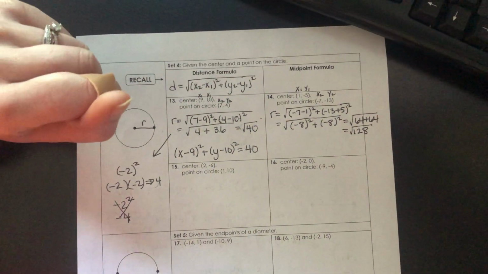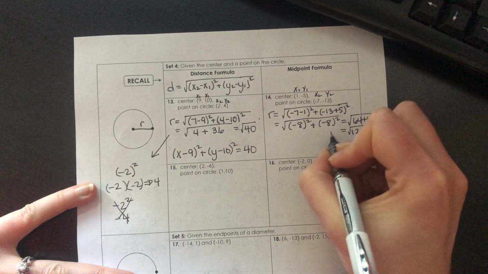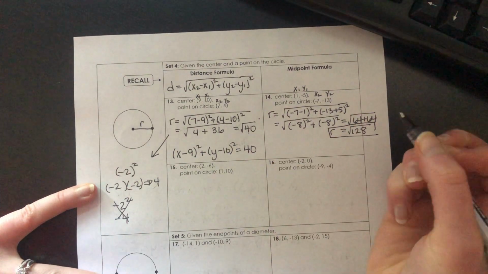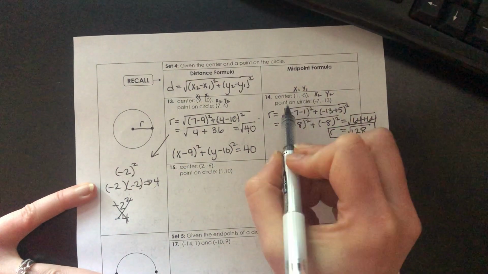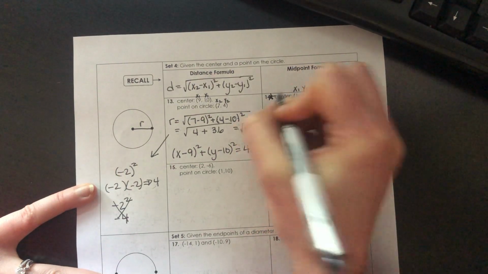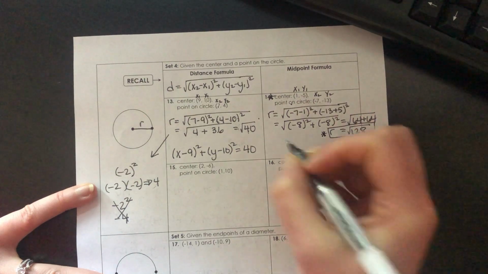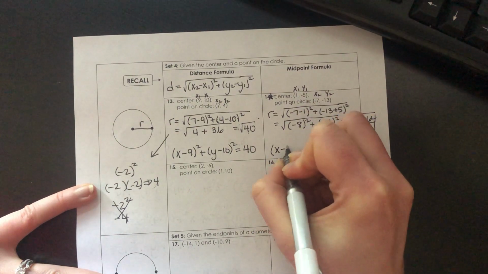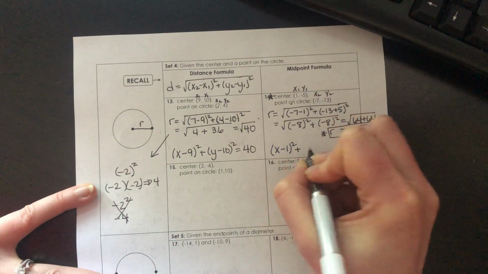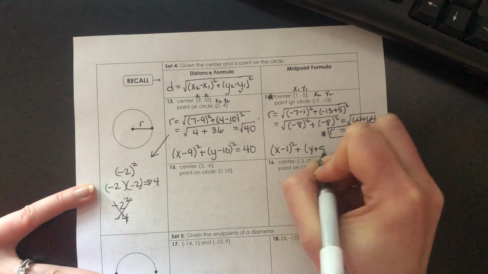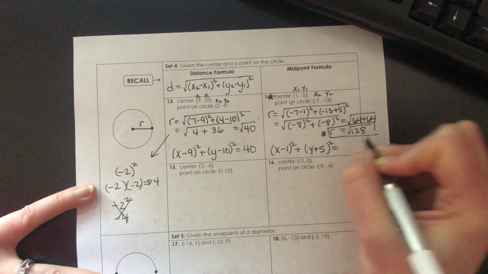So now we have our radius. All right. So now we have the radius, so now we can write our equation. Remember, don't accidentally go to the point on the circle. You need the center and you need your radius to write your equation of a circle. So it's x minus 1 quantity squared plus y minus the negative makes a positive 5 squared.